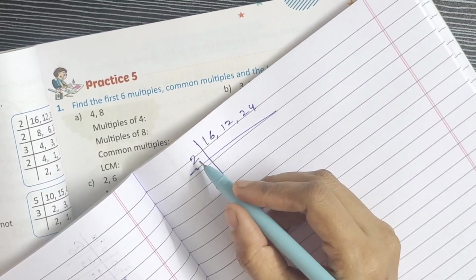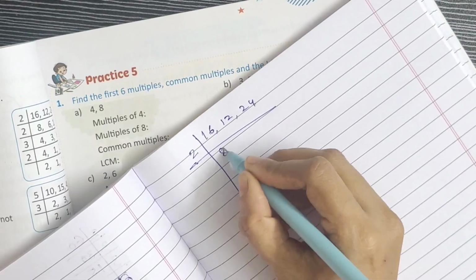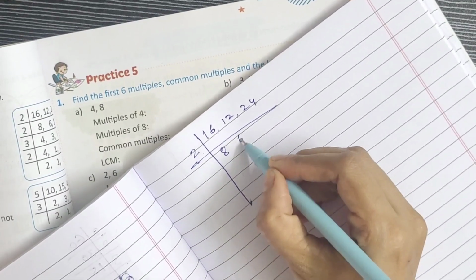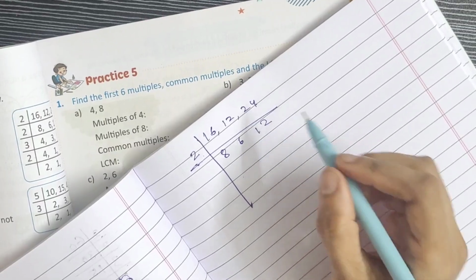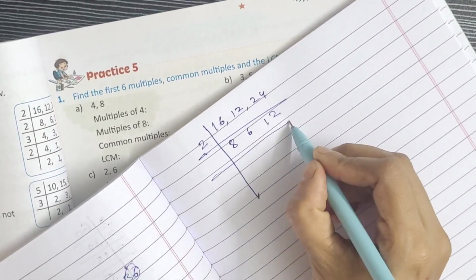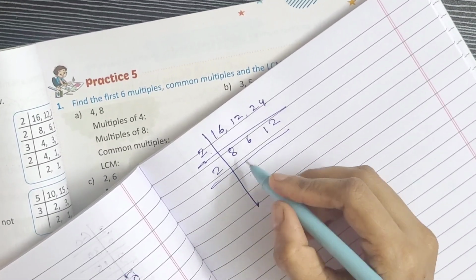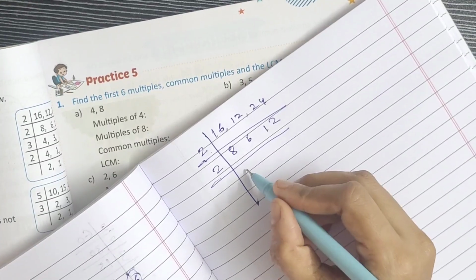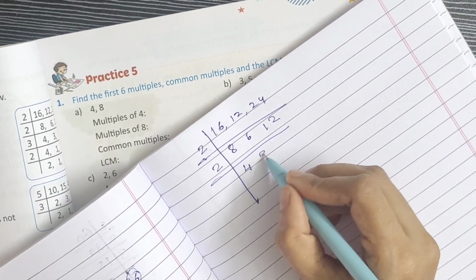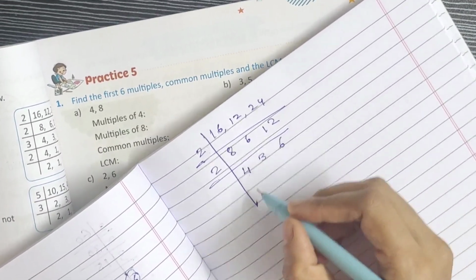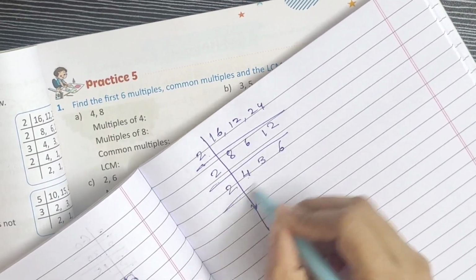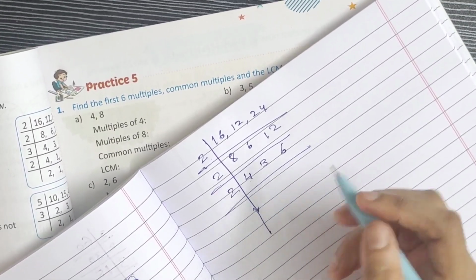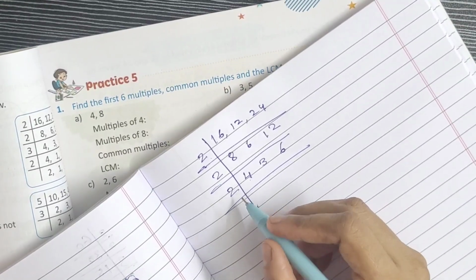So 2 eights are 16, 2 sixes are 12, 2 twelves are 24. Right? Next, again 2. 2 fours are 8, 2 threes are 6, 2 sixes are 12. Again 2, because these two are divisible by 2. That's why we take 2.